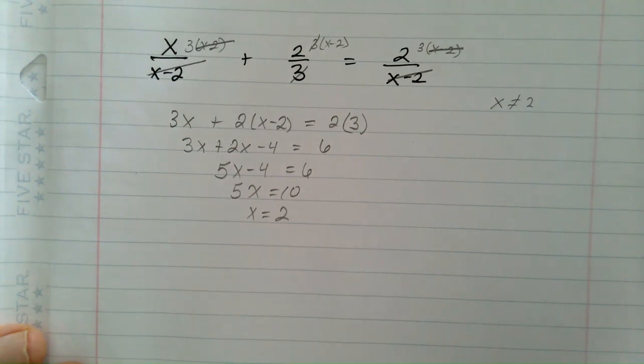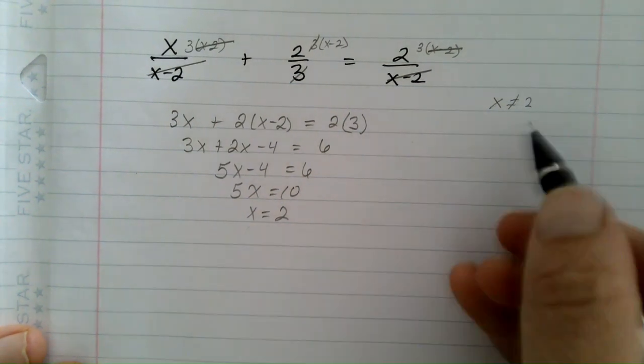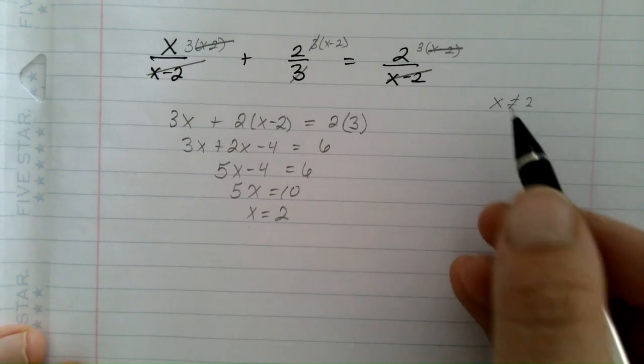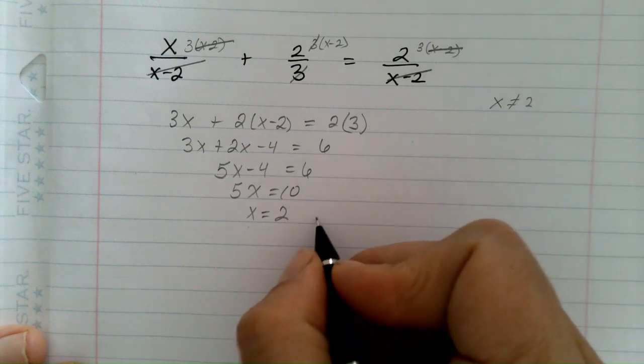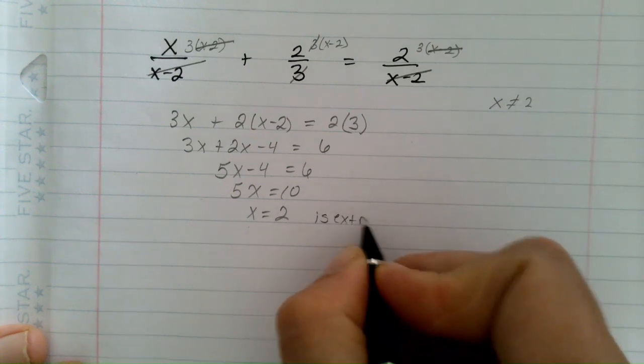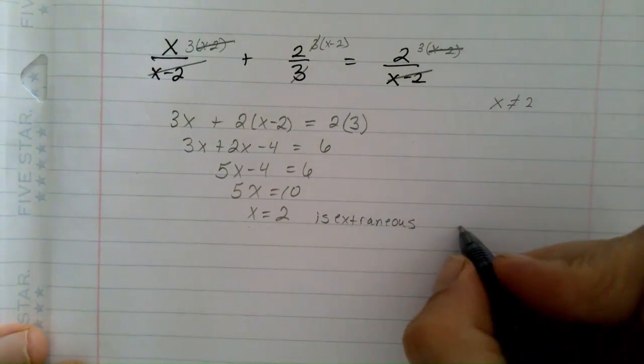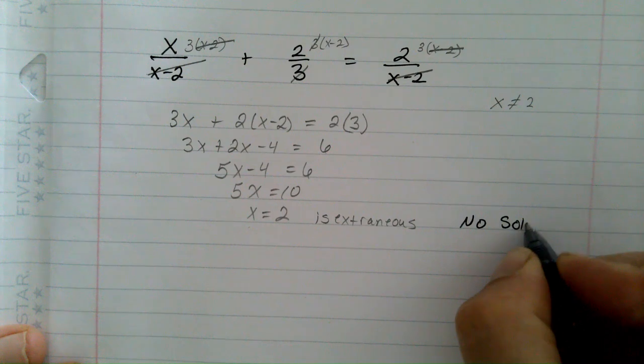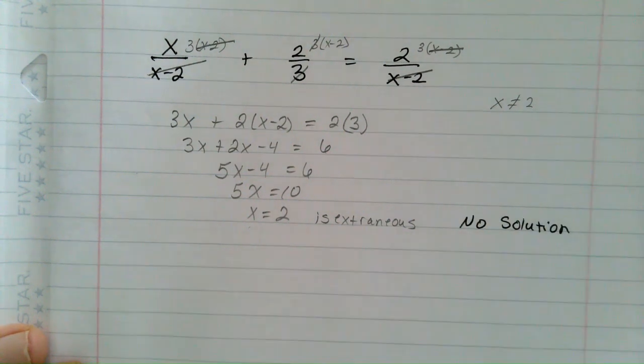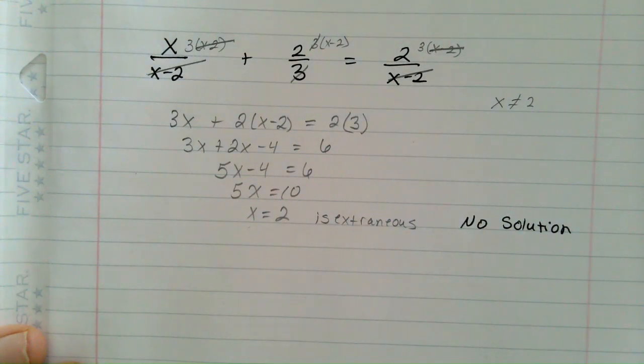Uh-oh. I only got one answer, but I said that answer couldn't work. X equals 2 is extraneous. We have to kick it out. Therefore, we are left with no solution. These will never be equal because the only place they potentially could have been equal is at 2, but 2 is a domain error. So this equation has no answer.